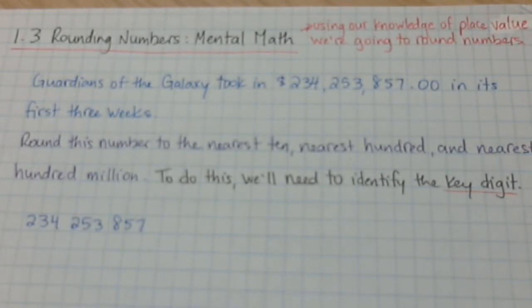Today we're going to move on in our first unit to 1.3, which is called rounding numbers. Our goal for today is to use our place value skills that we reviewed and practiced yesterday to round numbers in everyday situations.